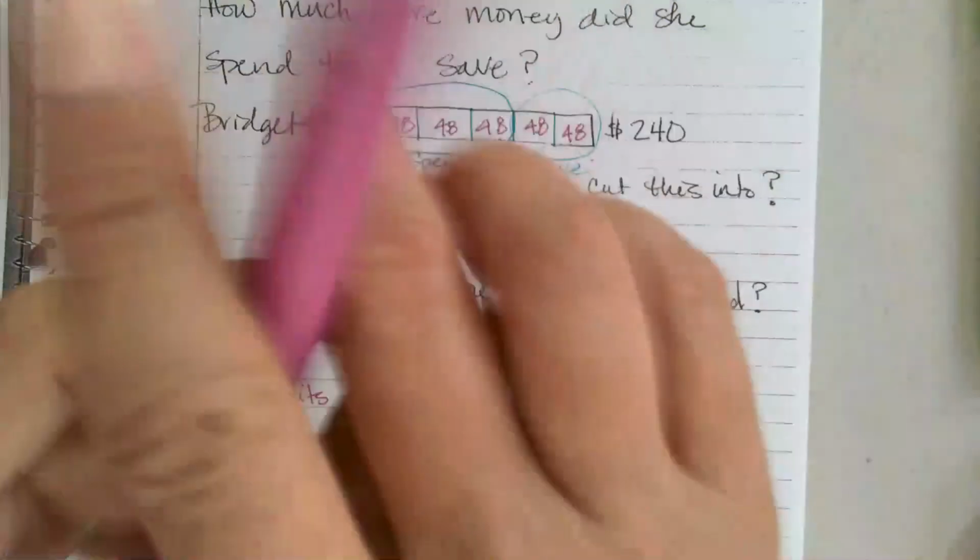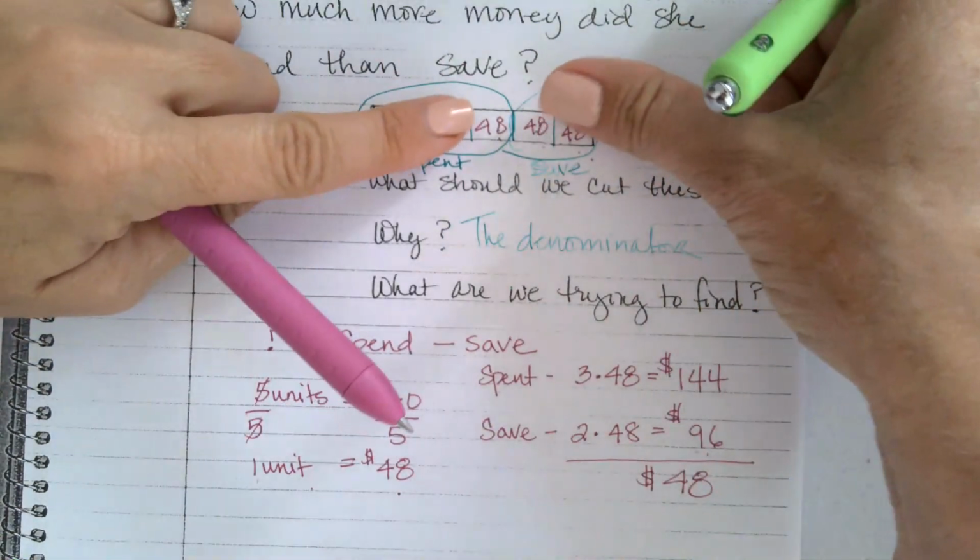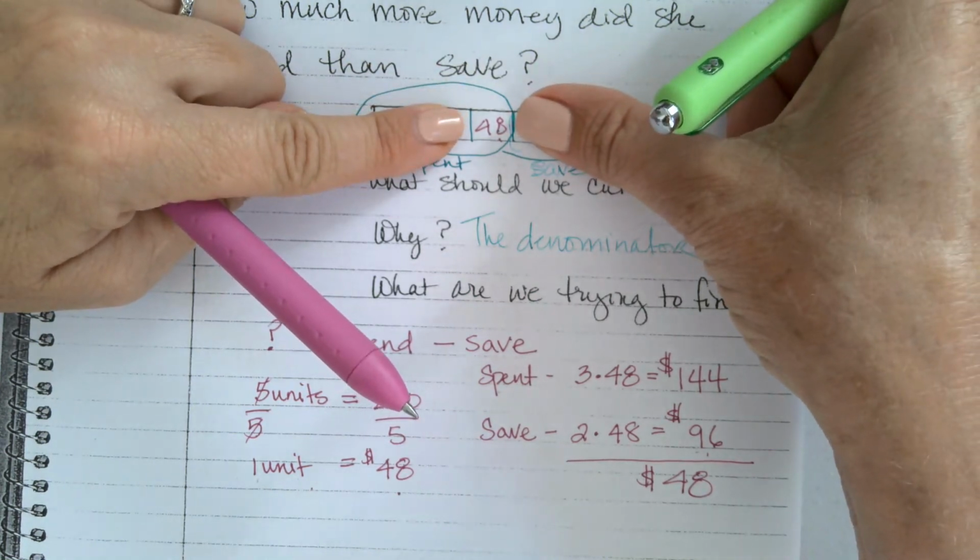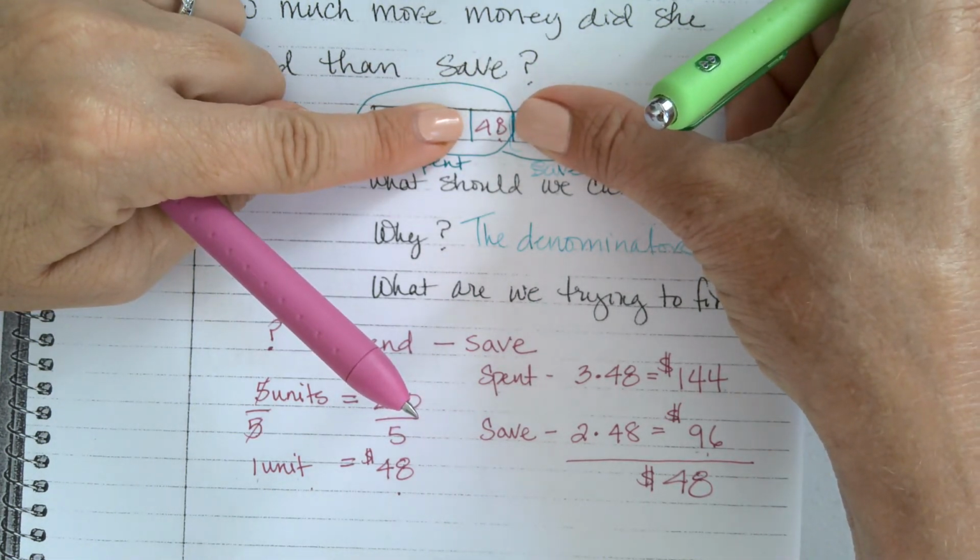And when you think about that, what they both have in common is 2 sections. What was left over? $48. That's the difference between the two.